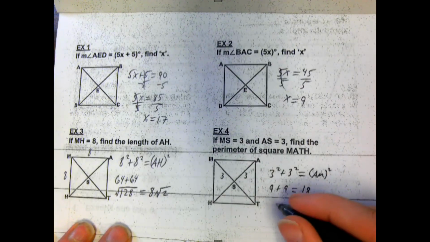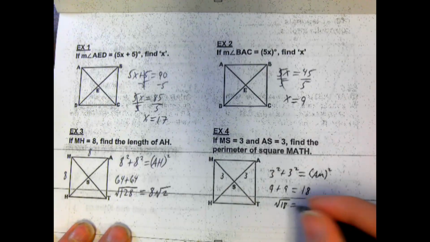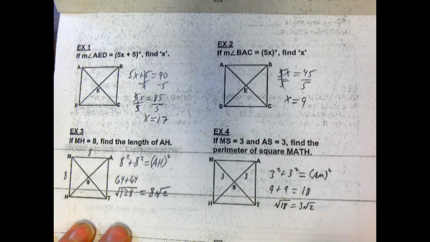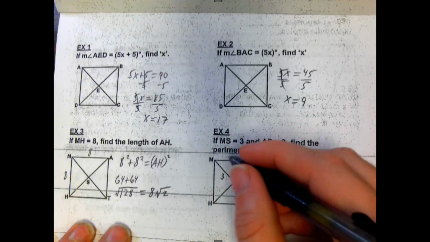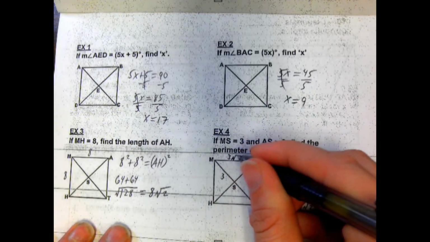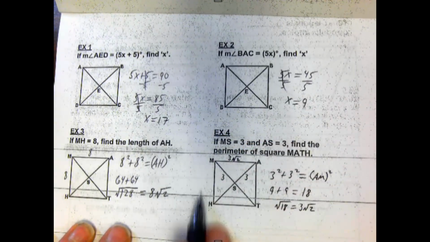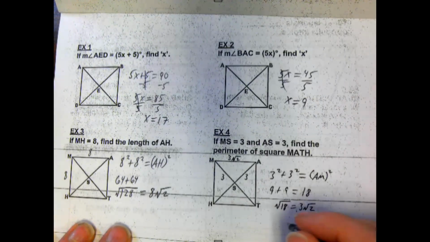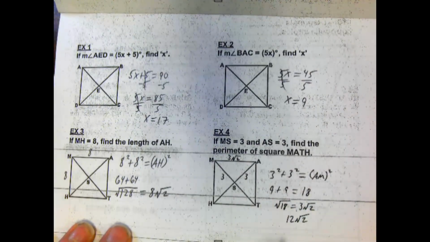And then the square root of 18, which would be 3 square root 2. So each side of the square is 3 square root 2. So this times 4, 3 times 4 is 12. So it would be 12 square root 2 for the perimeter of the entire square.